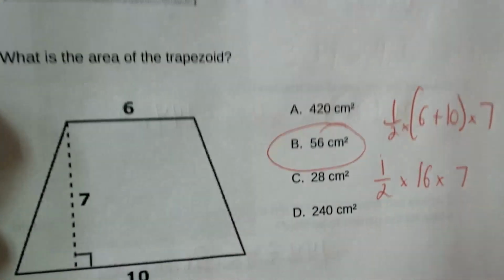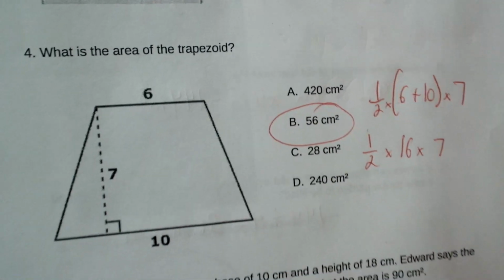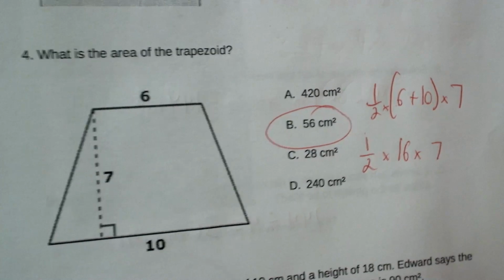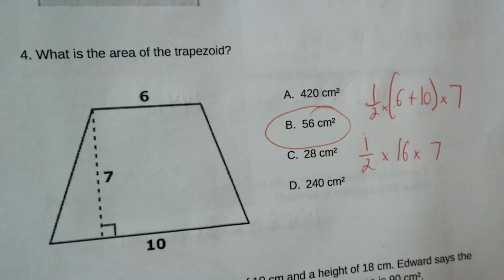For the area of a trapezoid, we simply just have to take 1/2 and multiply it by base 1 plus base 2, so I add the top and the bottom and times by the height. So 1/2 times 6 plus 10 plus 7. When I work all that out, the answer is B, 56 centimeters squared.